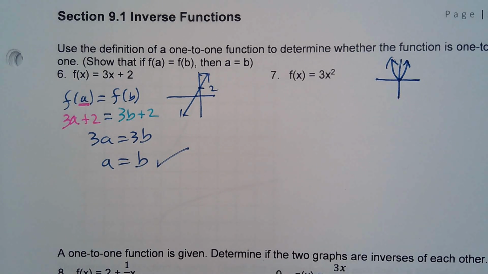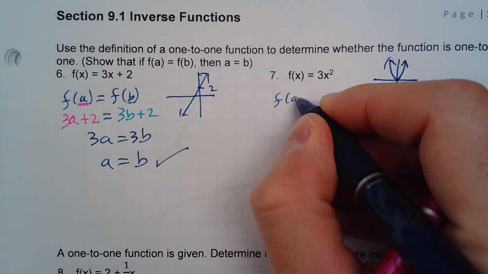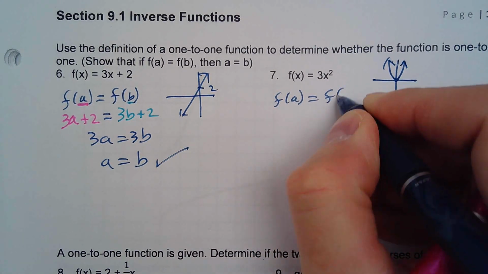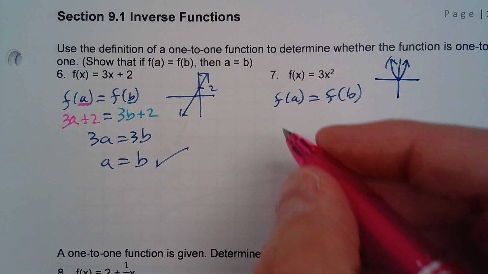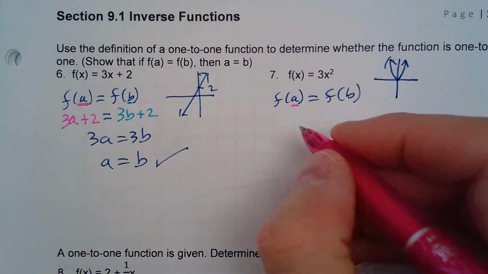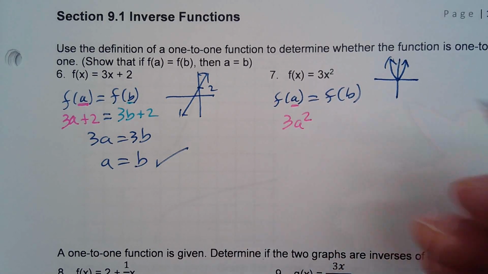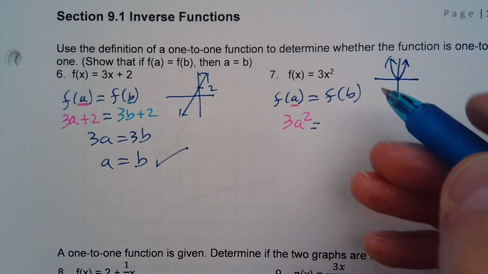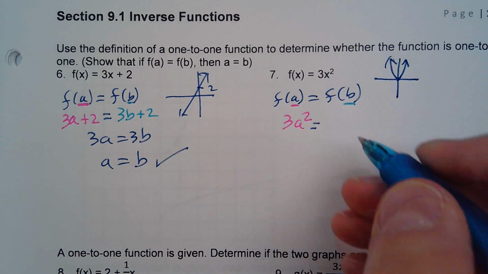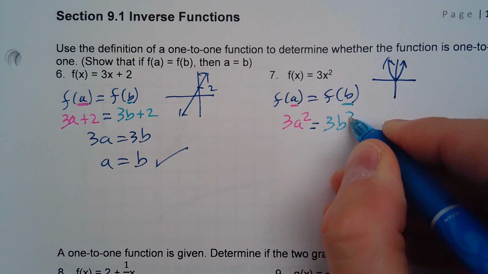Let's see how that works in number 7. So again, I want to show that f of a equals f of b implies a equals b. And we'll see this won't work for this one. So f of a is 3a squared. F of b is 3b squared.